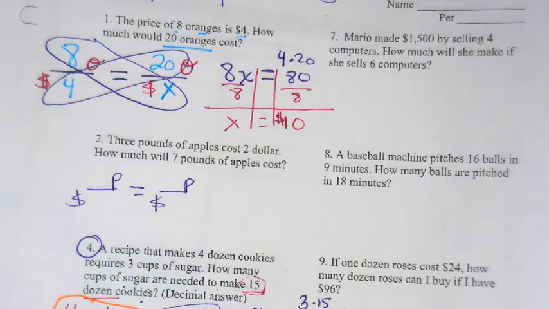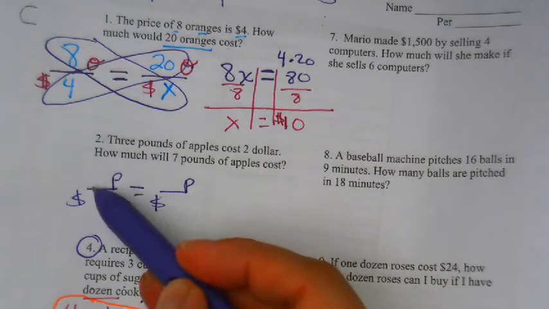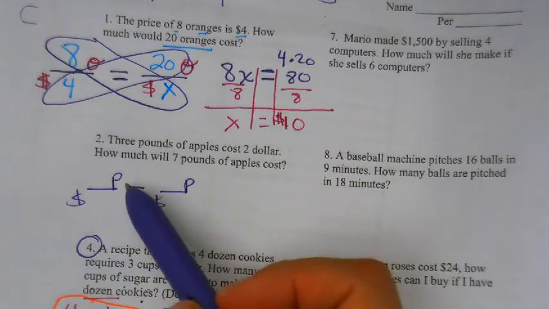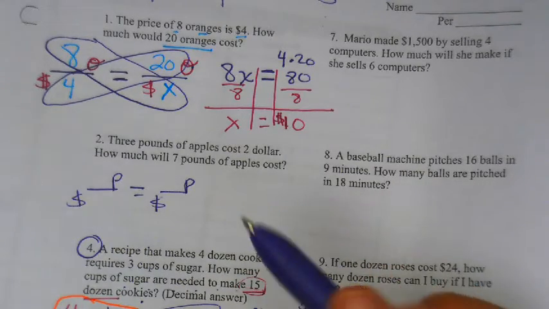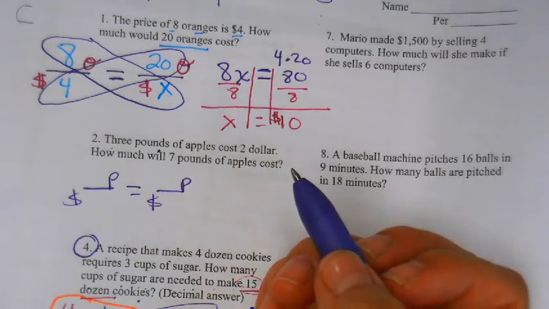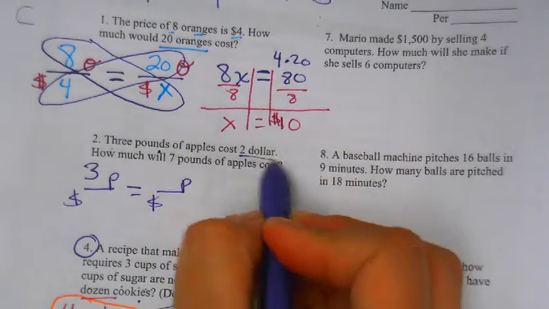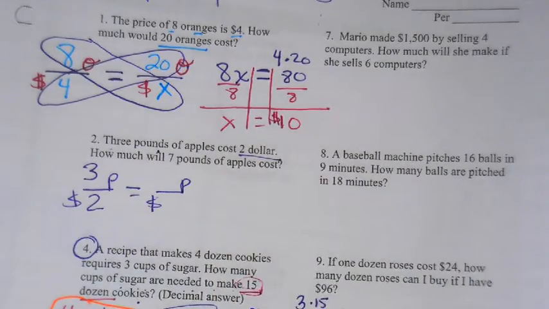First sentence, first fraction. So read the first sentence and write just the first sentence. Stop at that first period. Now write the first fraction with that information. So 3 pounds. Where does that 3 go? On the top. $2. Where does that go? Bottom.